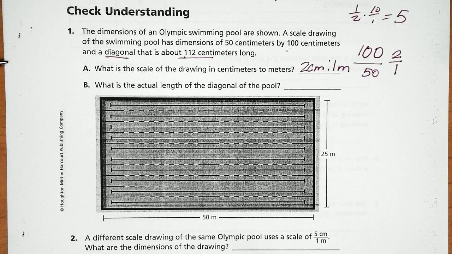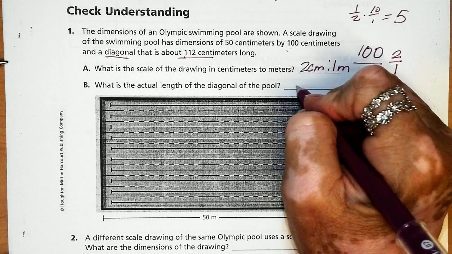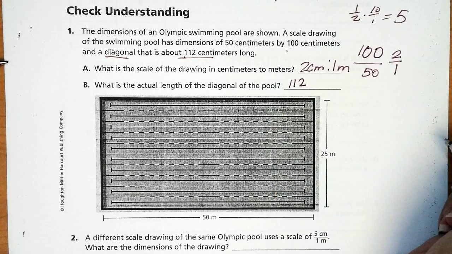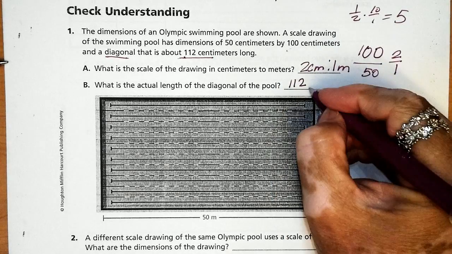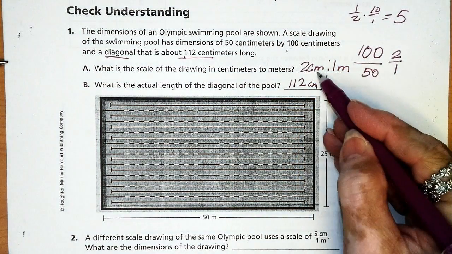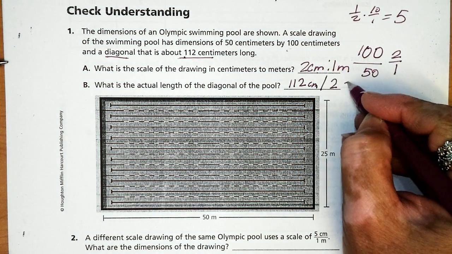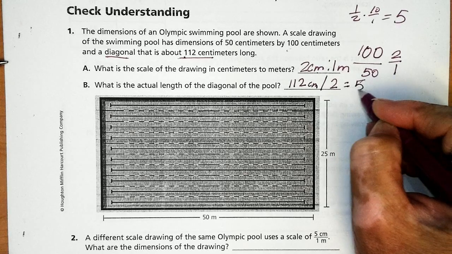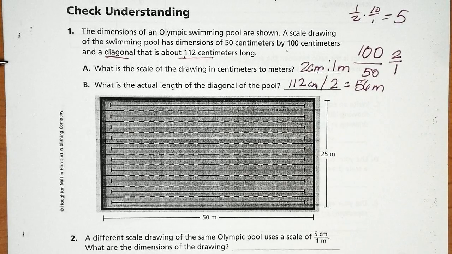So it says, what is the actual length of the diagonal of the pool? Right, so we know it's 112 centimeters. And we're going to divide it by 2. So we would get 56 meters for the diagonal of the pool.